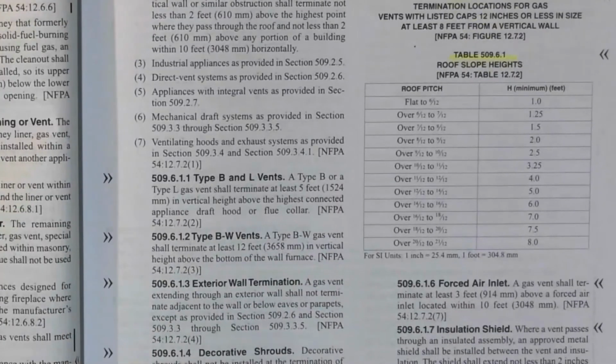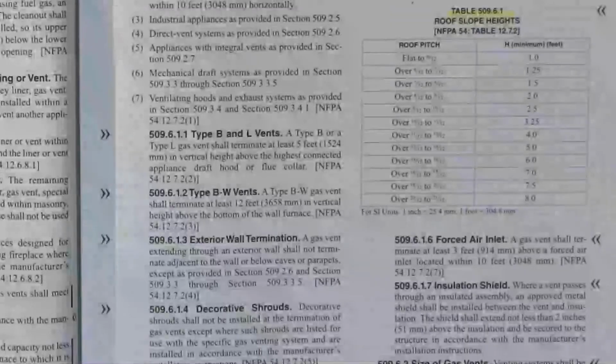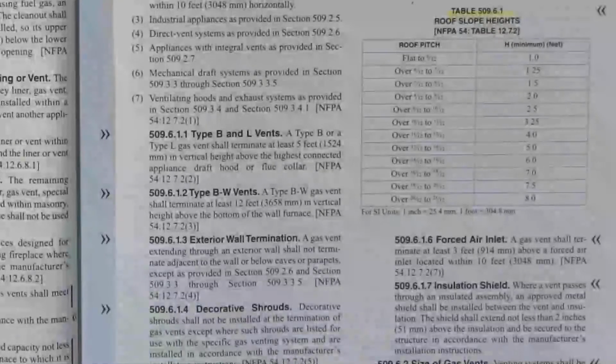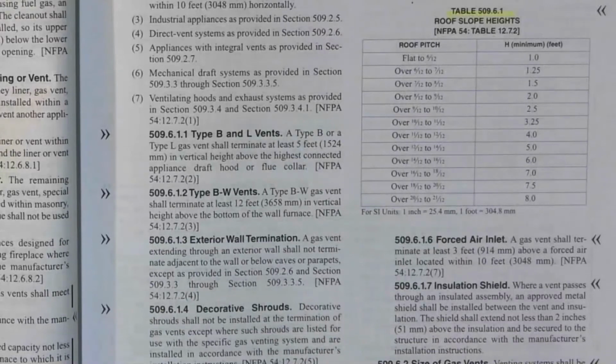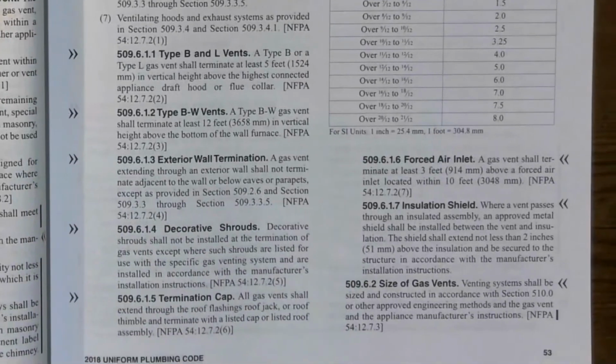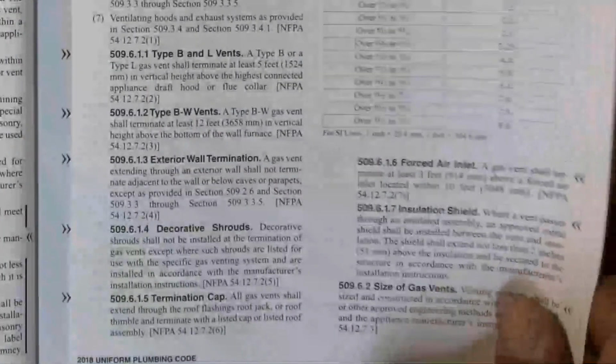Okay, and then the type BW, it needs to be at least 12 feet in vertical height above the bottom of the wall furnace. Above the bottom of the wall furnace. Okay. So then that's that.